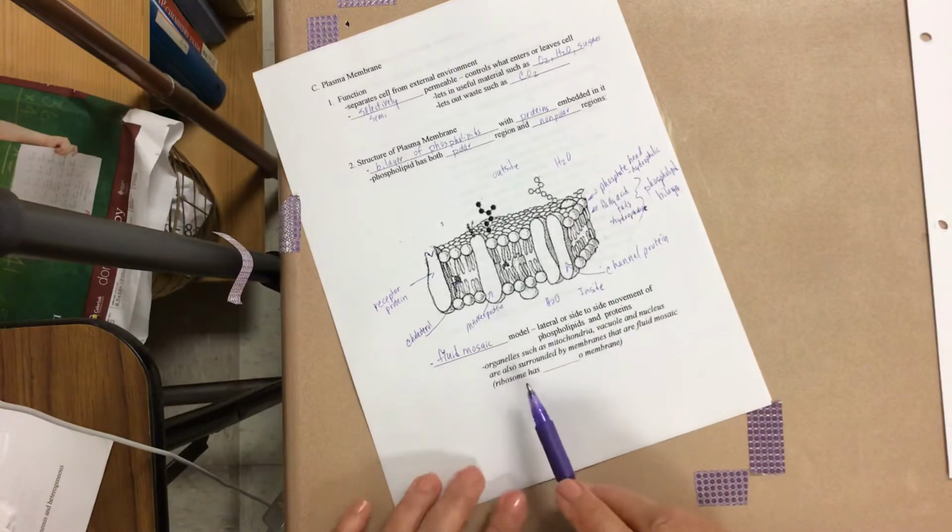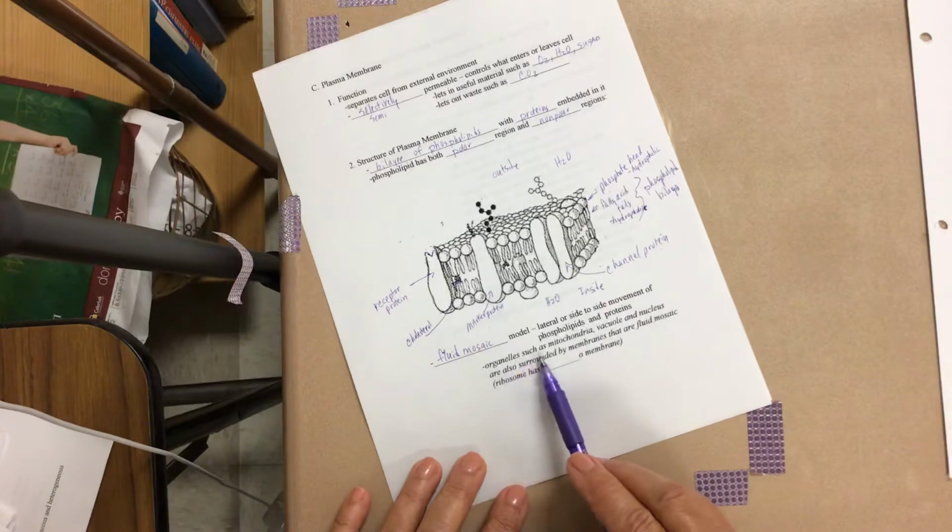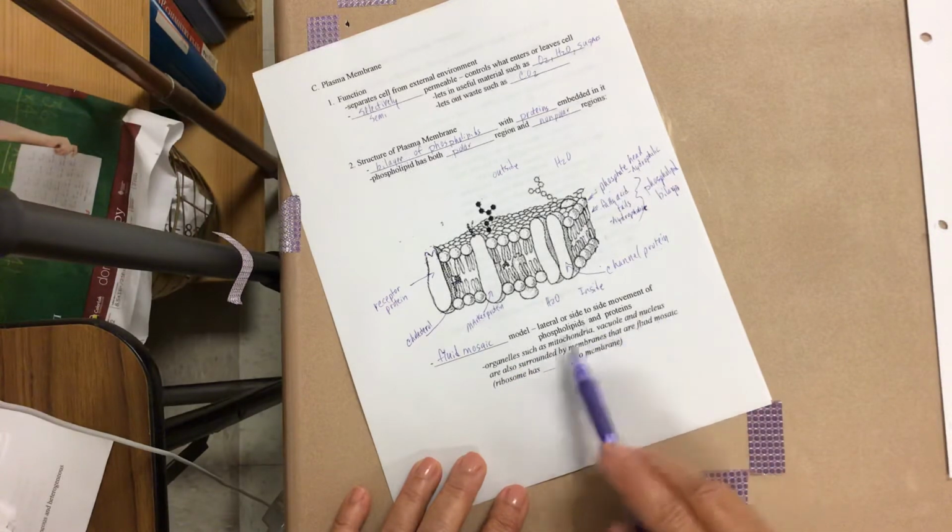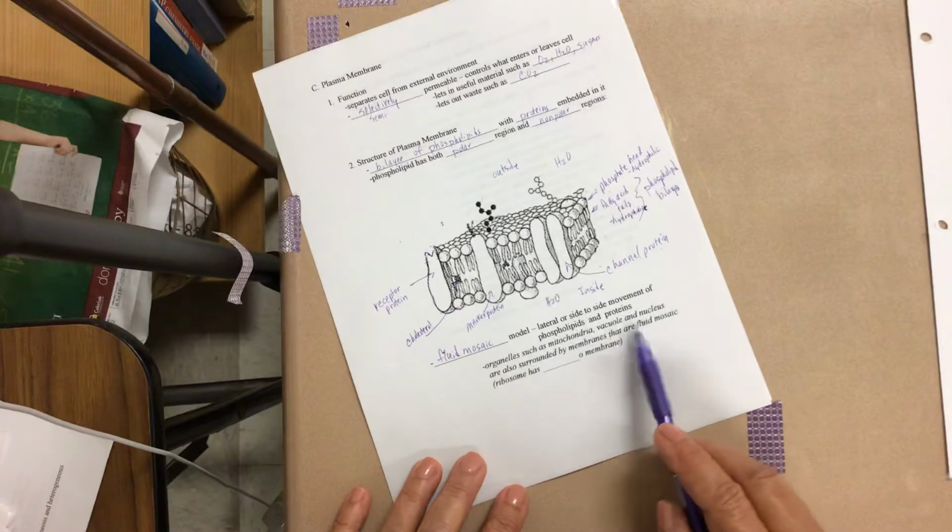Also, another thing I need to point out is other organelles in your cells, such as mitochondria, vacuole, and nucleus, also are surrounded by membranes that are fluid mosaic.